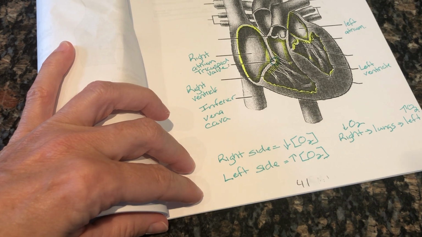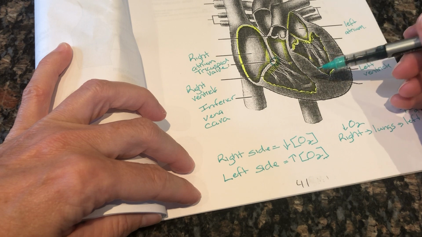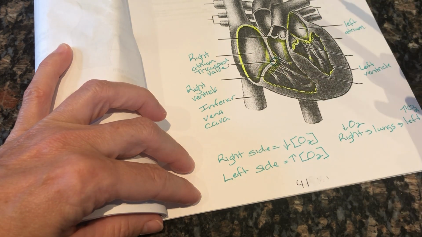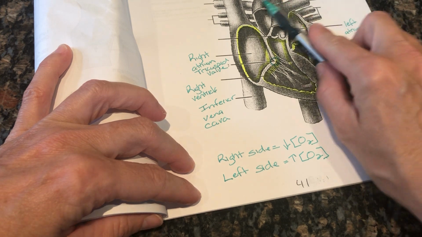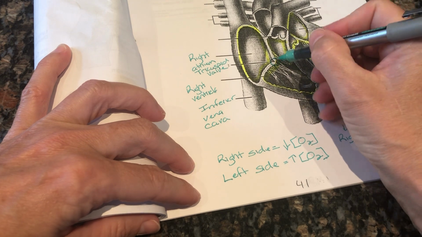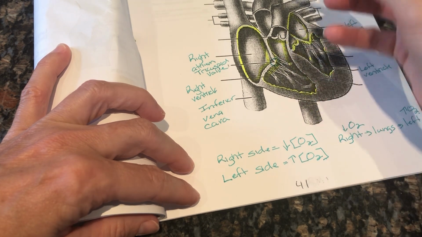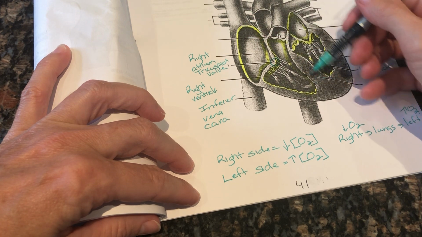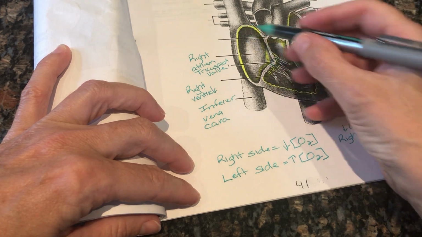Okay, and the reason we don't want blood leaking back is because if we're going to go to the trouble of oxygenating our blood, we don't want deoxygenated blood mixing with oxygenated blood. We want tons of oxygen being pumped off to our body, all right? So this is the tricuspid valve. It opens and then it closes after the blood moves through, okay? And then it opens and closes and prevents blood from moving backward.